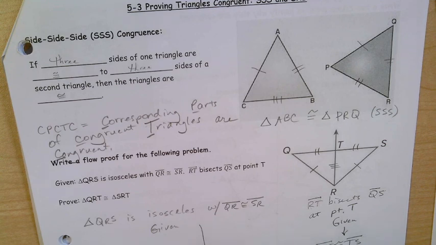Okay, so the first theorem that we're going to talk about here, the side congruence theorem, says this: if three sides of one triangle are congruent to three sides of a second triangle, then the triangles are congruent. So if you can ever prove all three sides congruent to all three sides, you're done. You don't have to do anything with the angles because the angles fall in line accordingly.